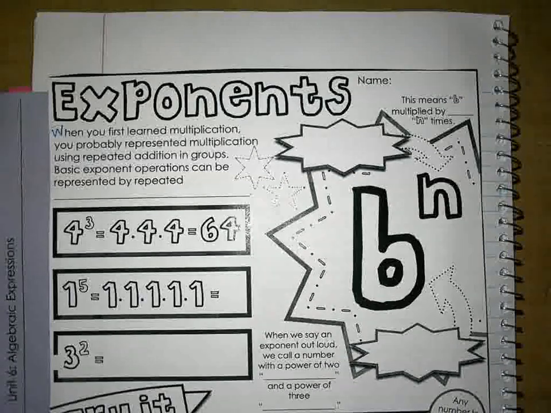Basic exponent operations can be represented by repeated what? Addition group. Repeated. Addition group. Not addition. Exponent. Nope. Repeated. Multiplication.